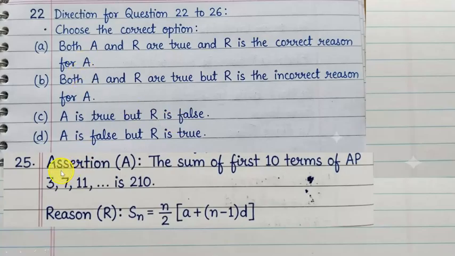Next assertion. The sum of first 10 terms of AP 3, 7, 11 is 210. And what is your formula? Sn is equal to n upon 2 in bracket 2A plus n minus 1 into D. Here is our formula, the content must be 2A. Therefore, reason R is wrong.